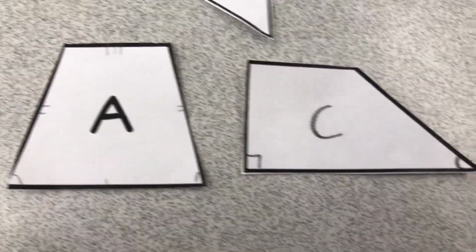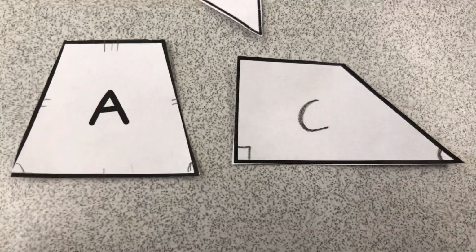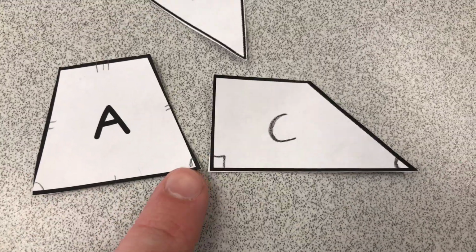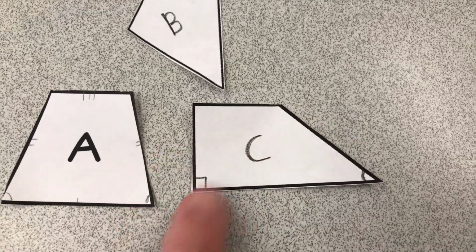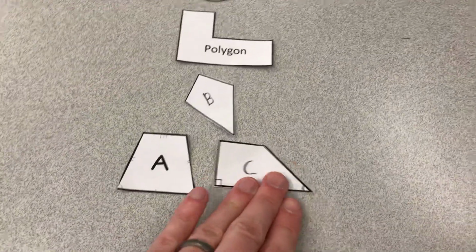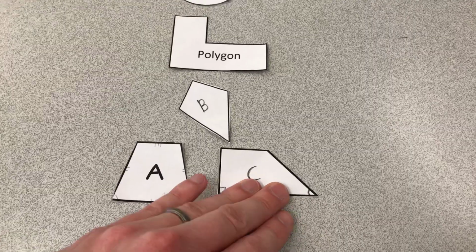I notice tick marks on this A one, whereas I don't see any tick marks on the C one. I notice that these angles are congruent and these sides are congruent. This doesn't have any congruent sides and these angles are different. This is just a regular old trapezoid. There's nothing specific about it. So it's going to go underneath a quadrilateral.